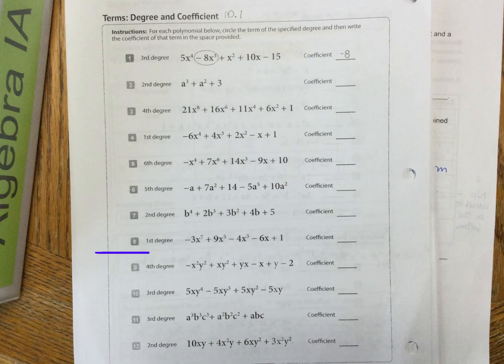On this page, the directions say you need to identify the degree and then write the coefficient. So this is asking for a 3rd degree. Well, I see a little 3 right there. That tells me that this term is my 3rd degree. And then the coefficient is a negative 8 because that's what's in front of the x.